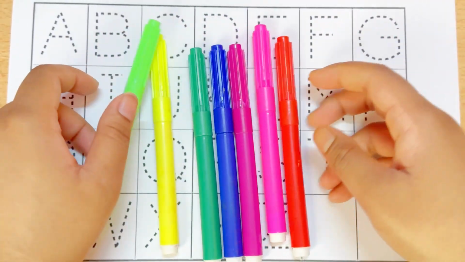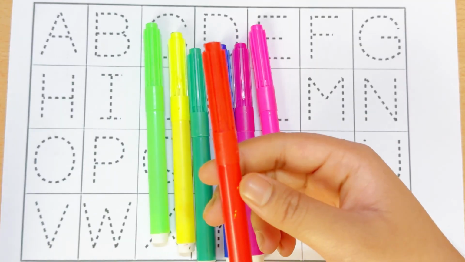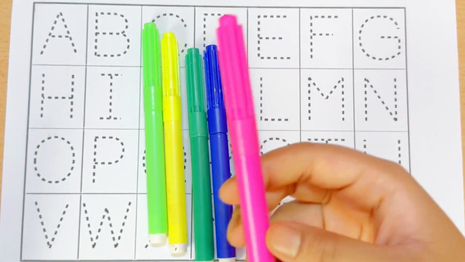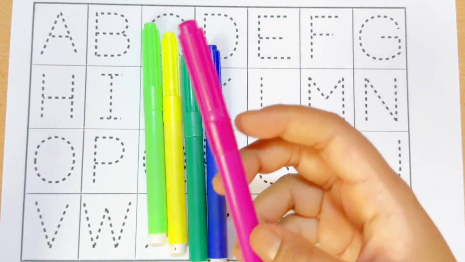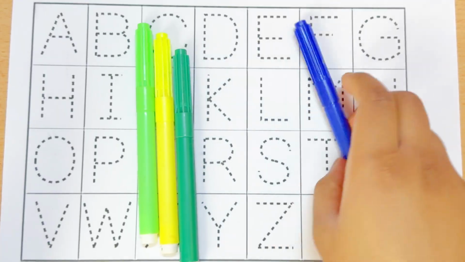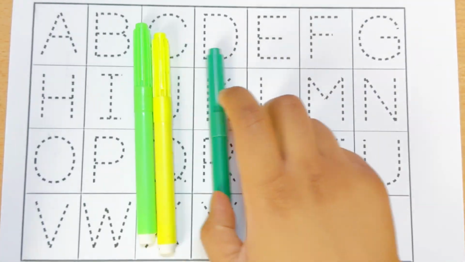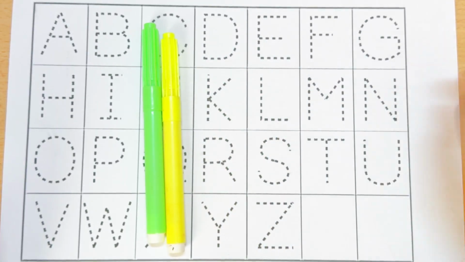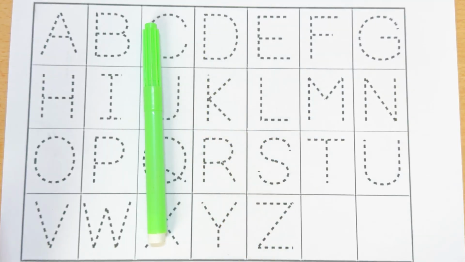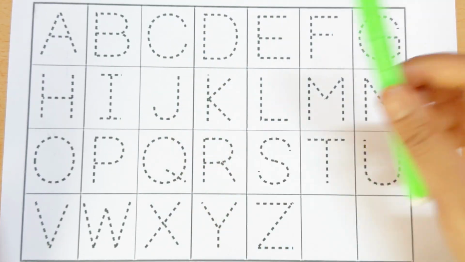Let's learn some colors names. Red color, pink color, purple color, blue color, dark green color, yellow color, light green color.